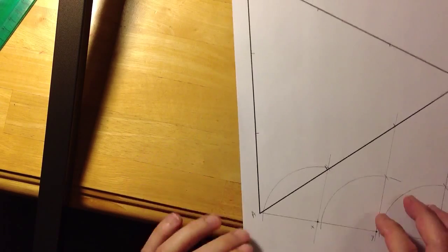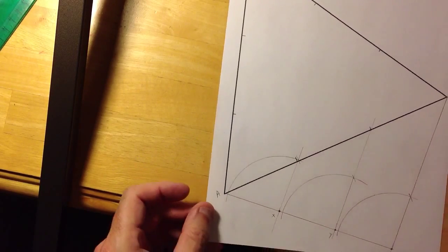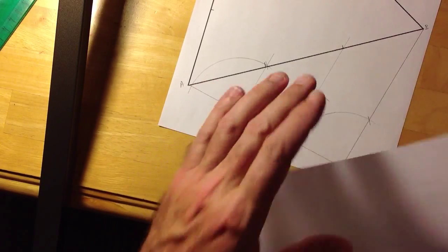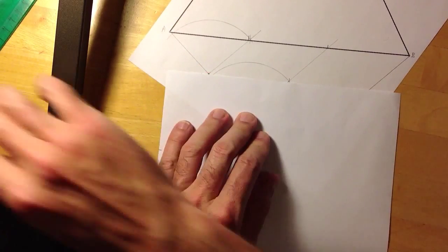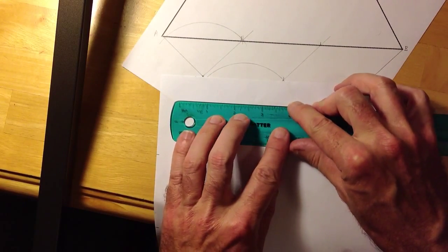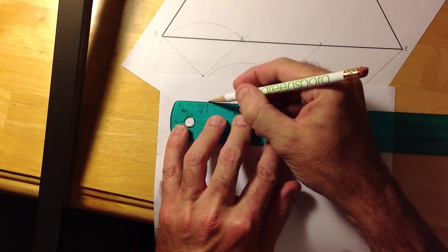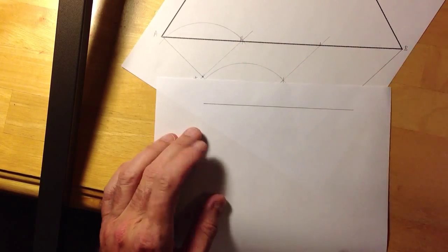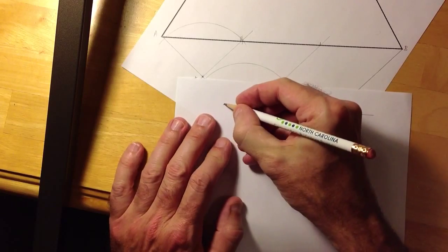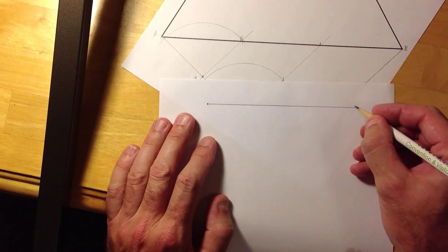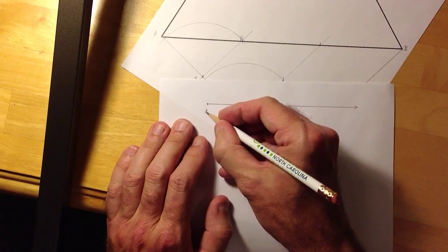So what we can do now is create a new segment. So now we've got to do some new triangles. The way you do that is you start with a ray. You start with a ray, and of course a ray looks like that, right? And we're going to call this A prime.